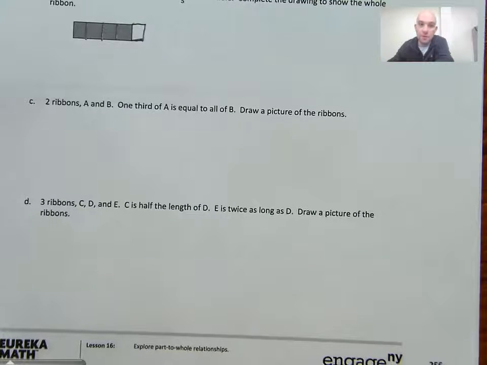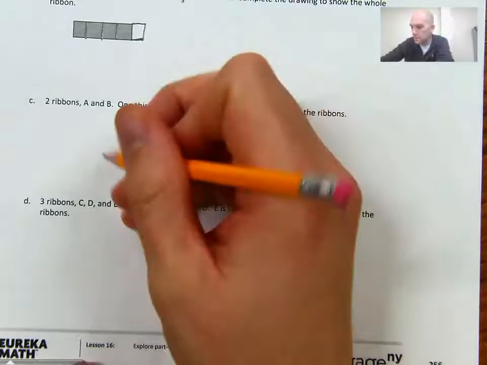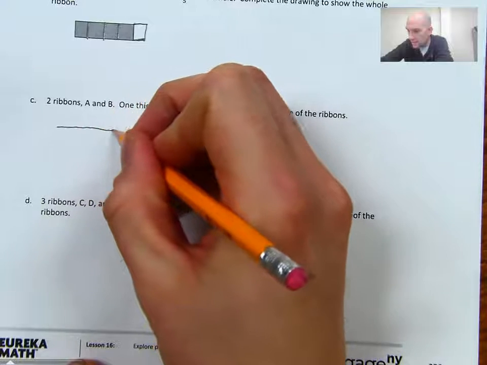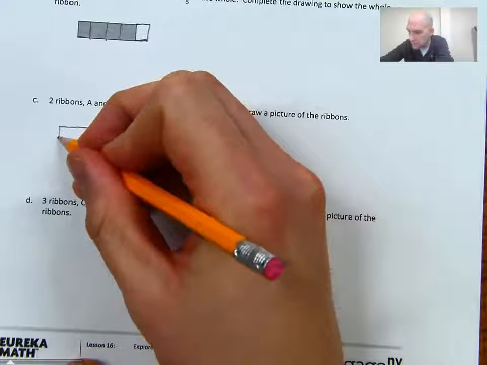This time we have 2 ribbons, A and B. 1/3 of A is equal to all of B. Draw pictures of the ribbons. So we'll draw A first. And A can really be any length. It doesn't tell us what length A is.